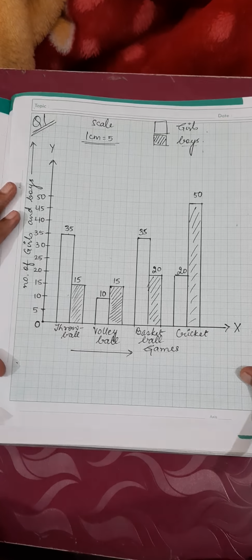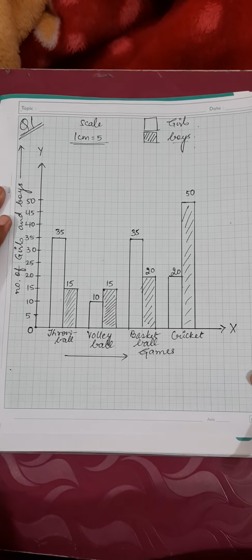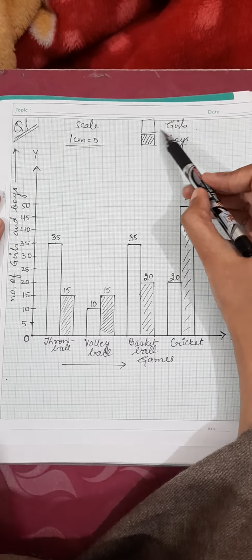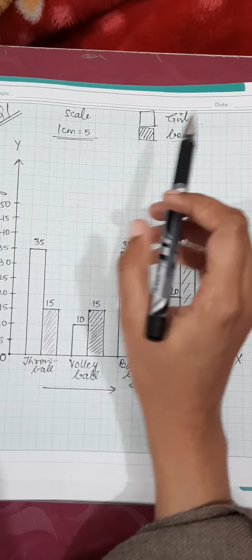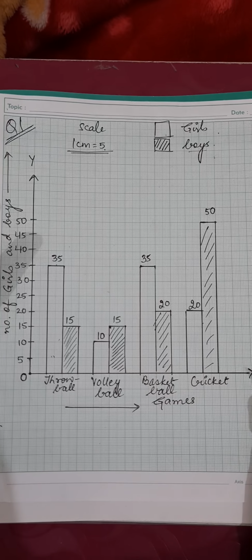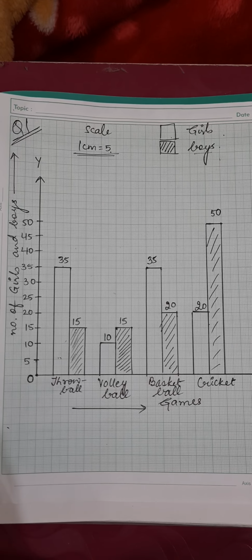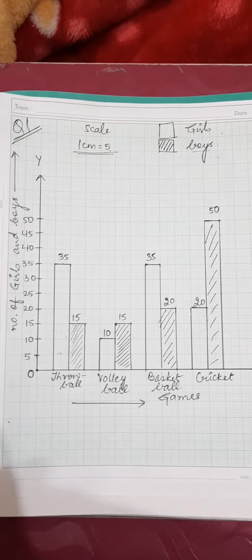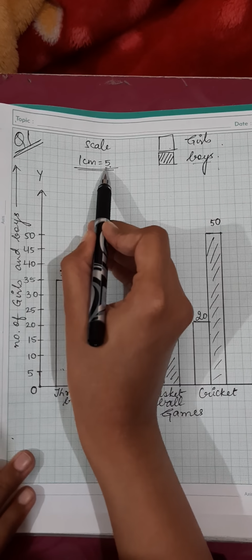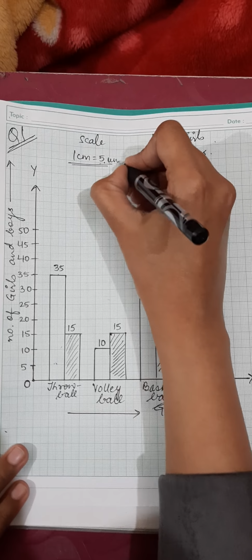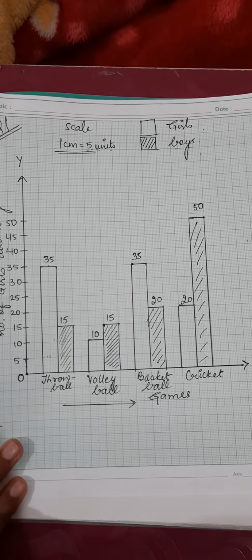And that's how you are going to represent this double bar graph. Okay, you can pause the video to make it. But make sure that you represent what this shaded part is. This is of the boys and this is of the girls. Right? And the scale of what measurement you have taken. 1 centimeter, 5 units you have taken the difference. So 1 centimeter is equal to 5 units. You can write here. Okay.